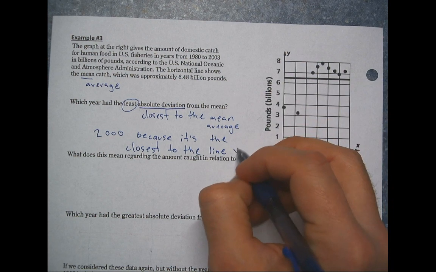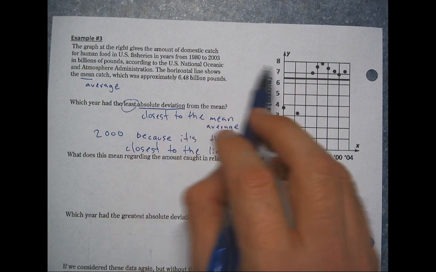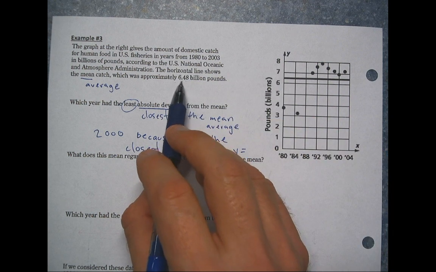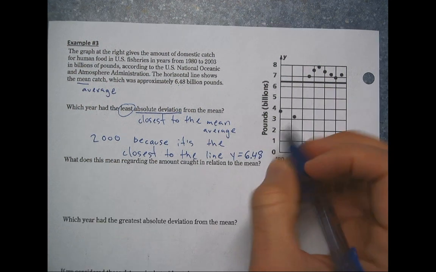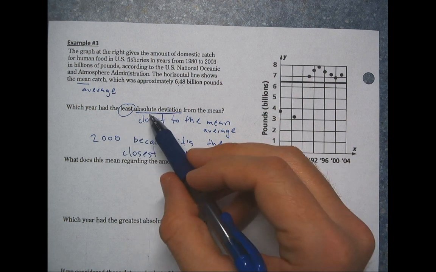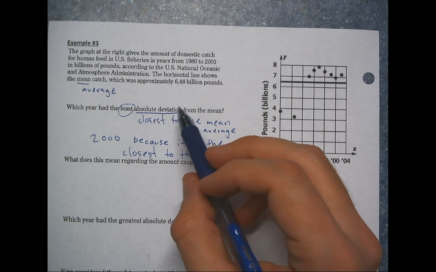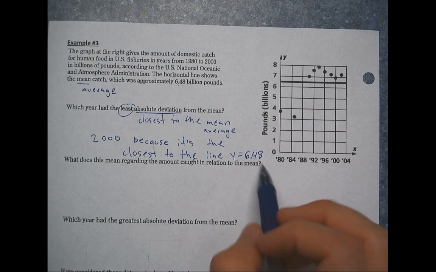That's y equals, now they told you it's 6.48, so it looks like 6.5, but they actually told you it's 6.48. So we can use that number, 6.48. So this is the line, y equals 6.48. The least absolute deviation, so it's the closest to the average, is the year 2000. It's closest to that line.